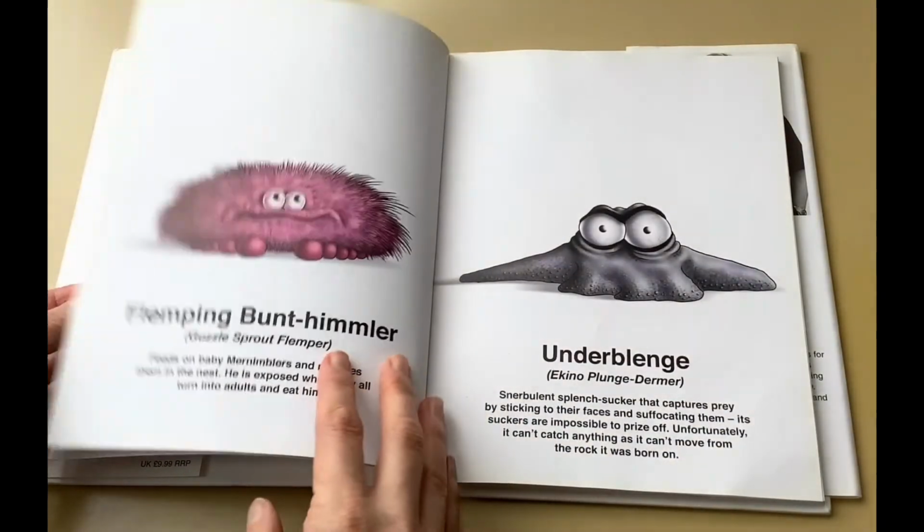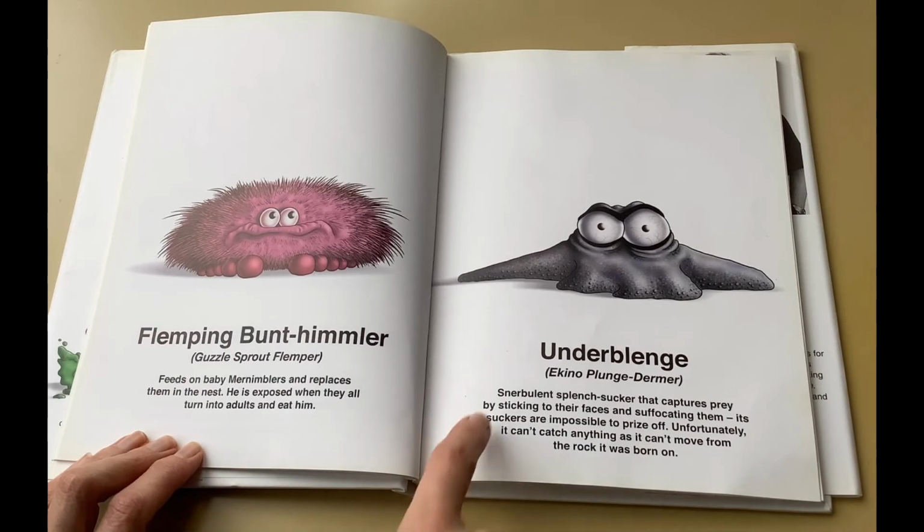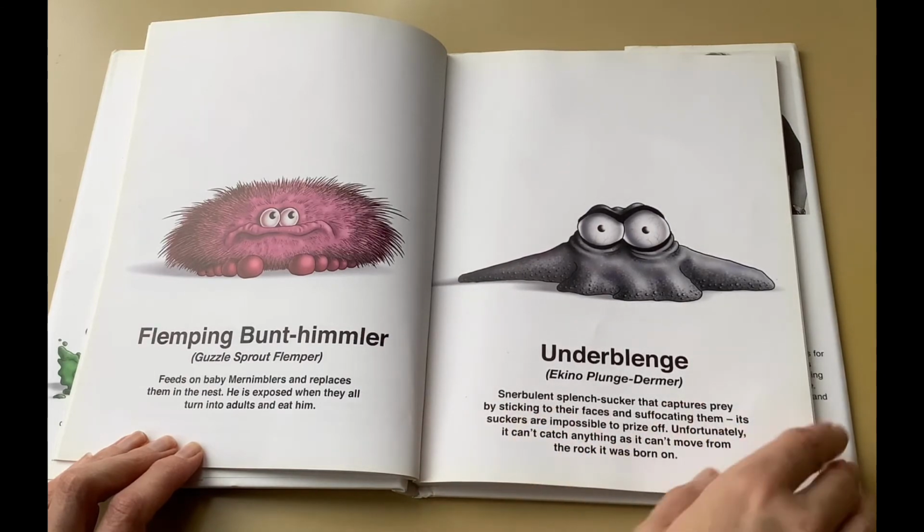That was them. And this one is an underblenge. Snurbulent splench sucker that captures prey by sticking to their faces and suffocating them. Its suckers are impossible to prize off. Unfortunately, it can't catch anything as it can't move from the rock it was born on. If you notice, there's a few made up words in there.